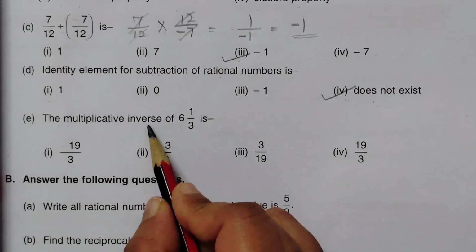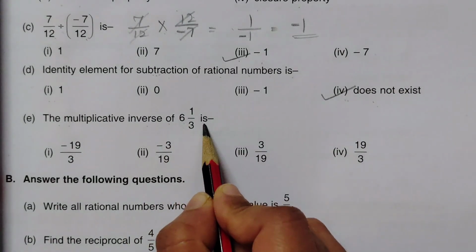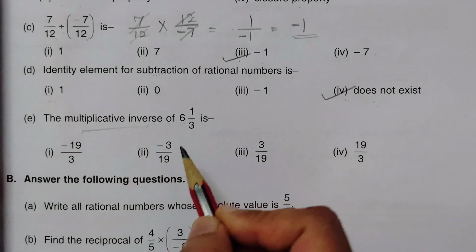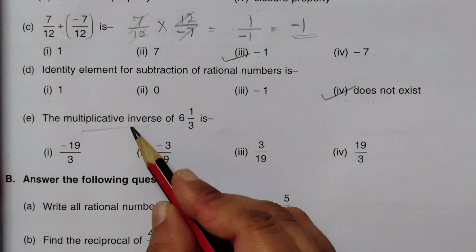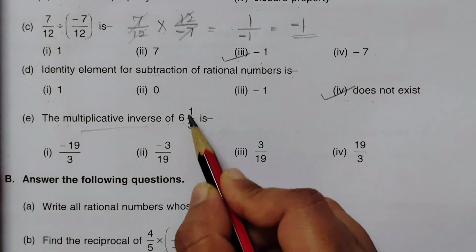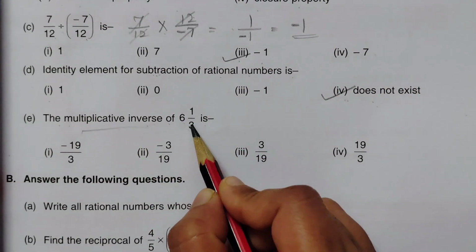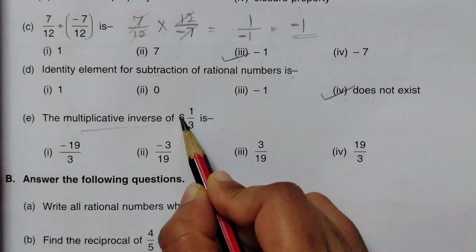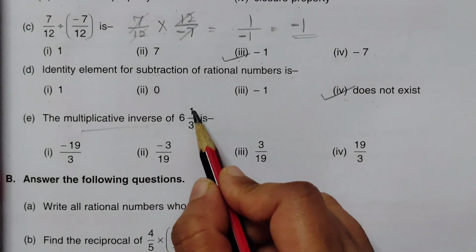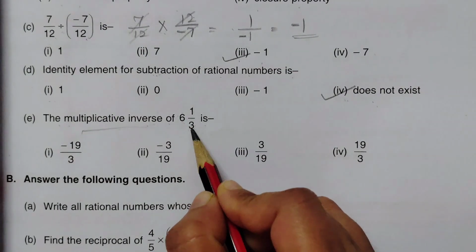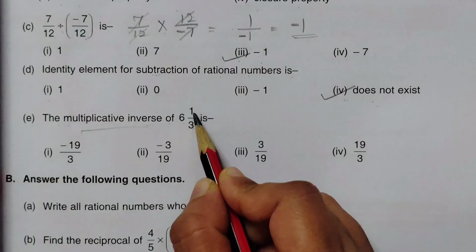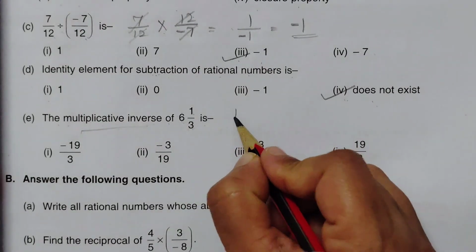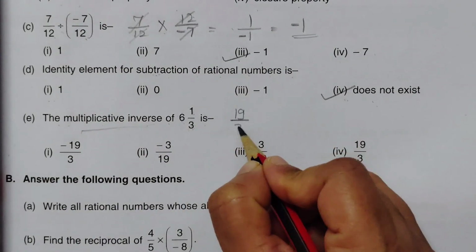Next, the multiplicative inverse of 6 1 upon 3. What is multiplicative inverse? Reciprocal. We reciprocate that. So first, this is a mixed fraction, we have to bring it into proper fraction. So 6 3s are multiplied. We multiply this and then add the numerator. So 6 3s are 18. 18 plus 1 is what? 19. And then the denominator we write as it is.